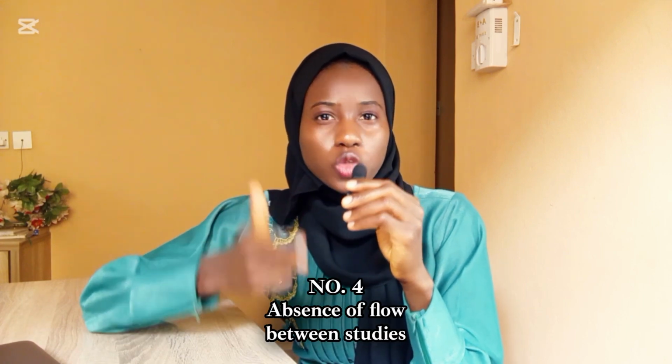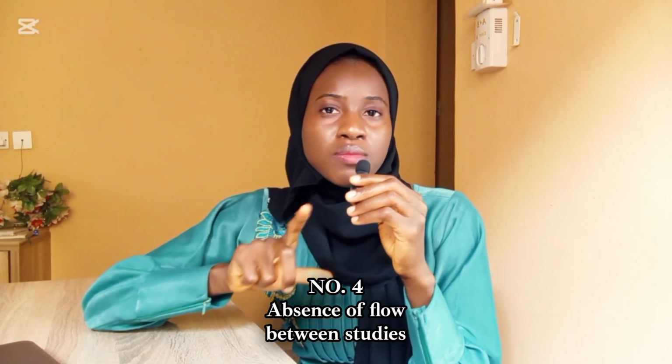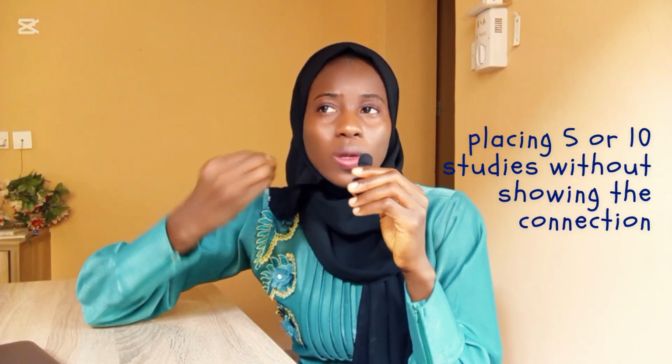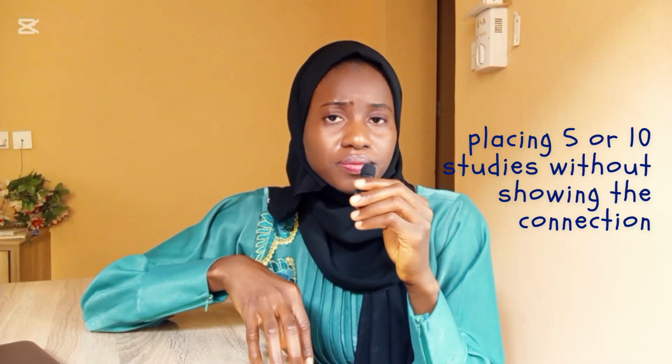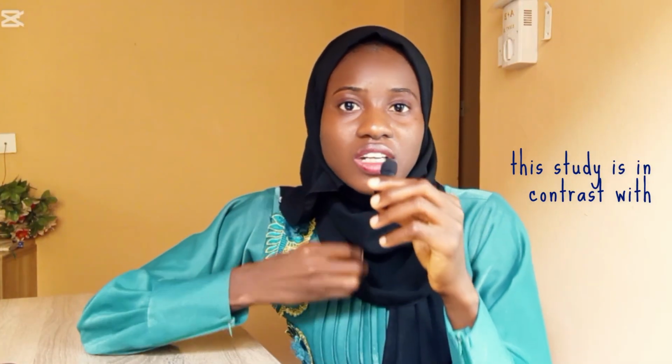Mistake number 4 is having no flow between your paragraphs. Now, a common example is seeing a student placing 5 studies or 10 studies without showing how they connect. In order to have flow between your studies or between your paragraphs, you have to synthesize those studies, and also you need to use connecting sentences like this study is in line with, this study is parallel to, this study is in contrast with, depending on what you are comparing it with, whether the study supports what you are looking for or it does not support what you are looking for. You need to show some level of relationship between studies, between your paragraphs, and not just listing them.